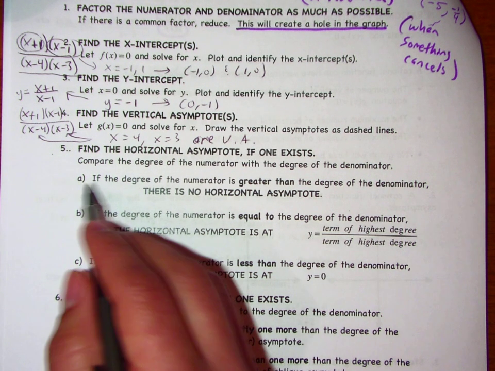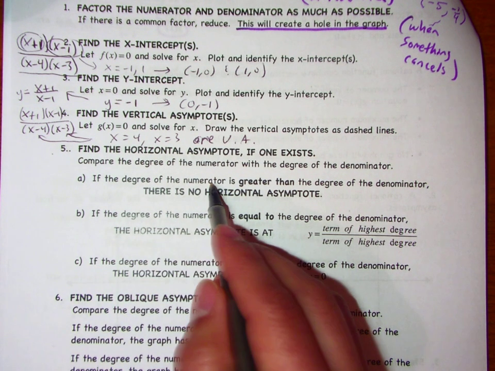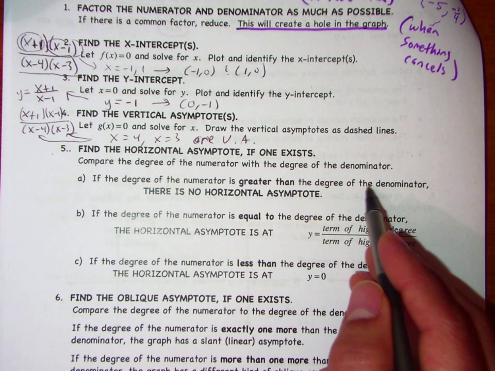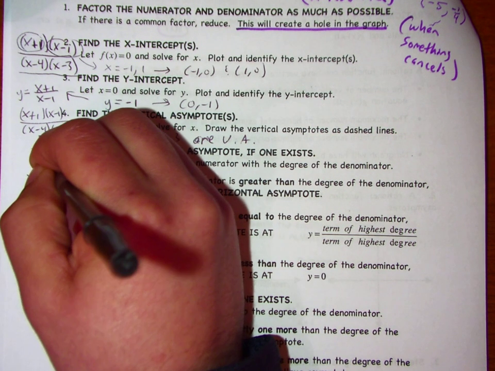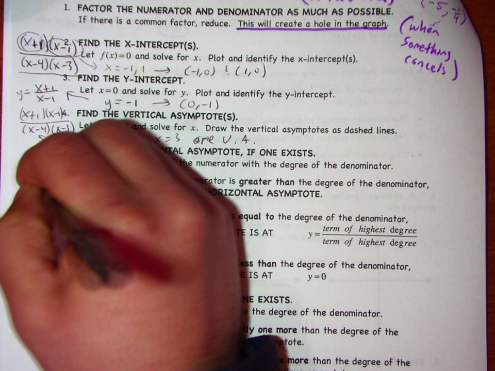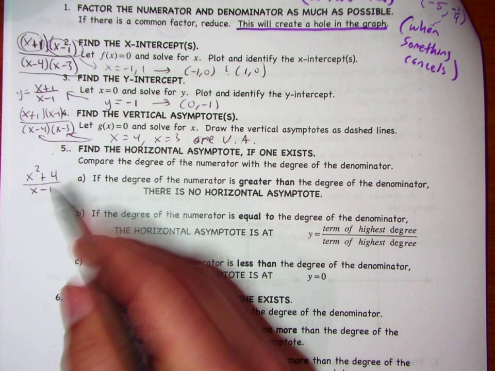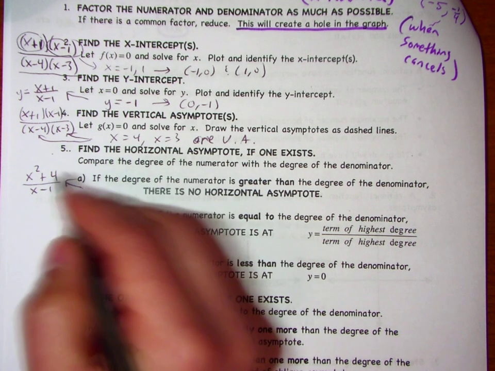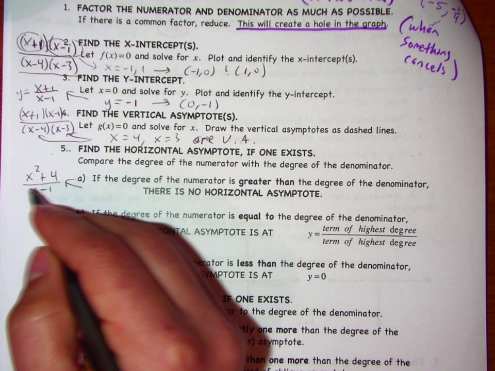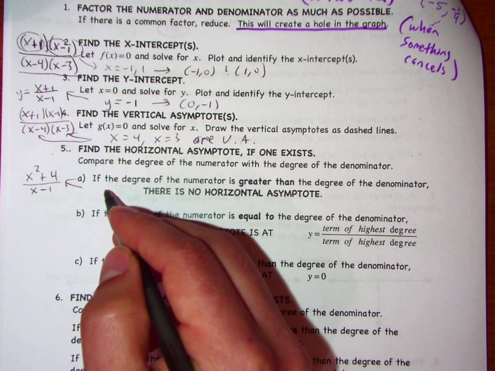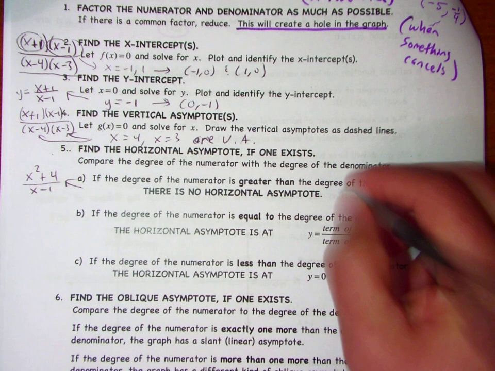So first, if the degree of the numerator is greater than the degree of the denominator, so something like x squared plus 4 over x minus 1, this has degree 2 in the numerator. See how that's a quadratic? In the denominator, it's degree 1. Then there is no horizontal asymptote. There is an oblique one, though.